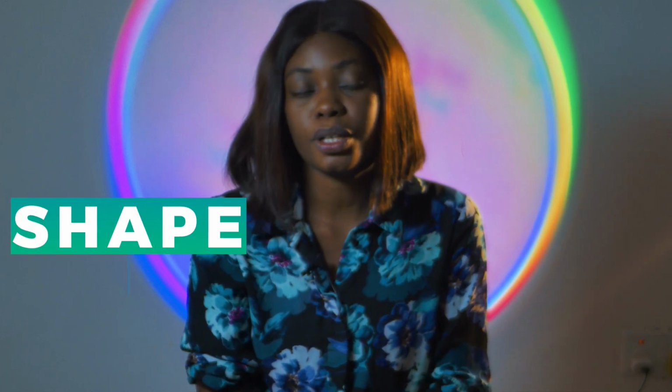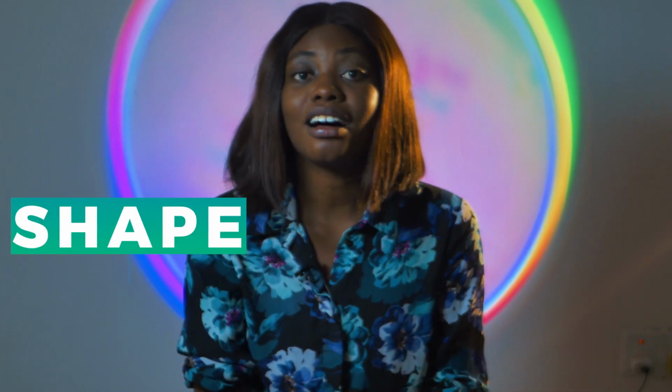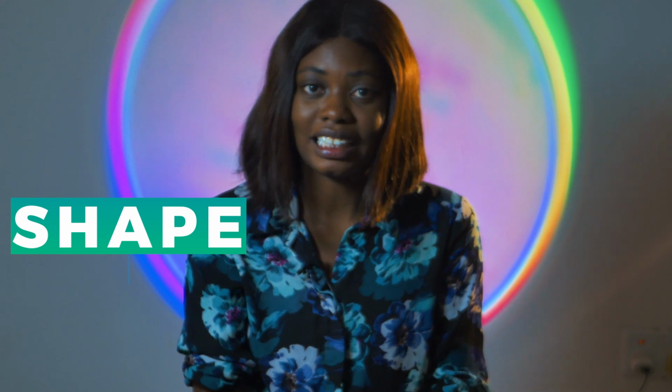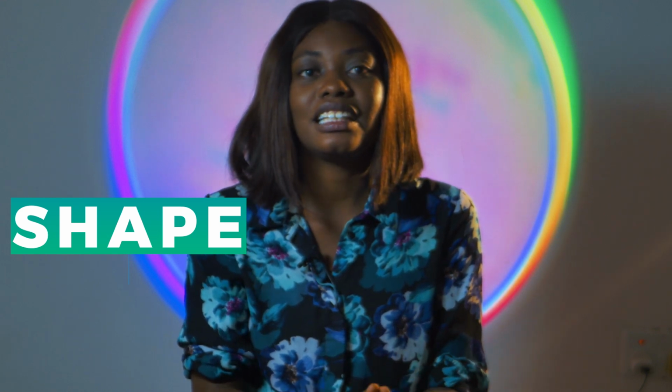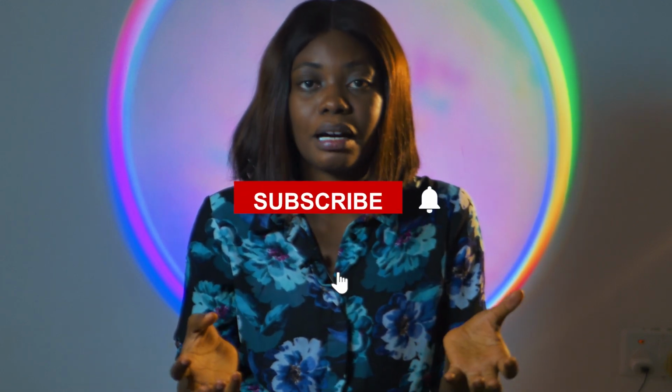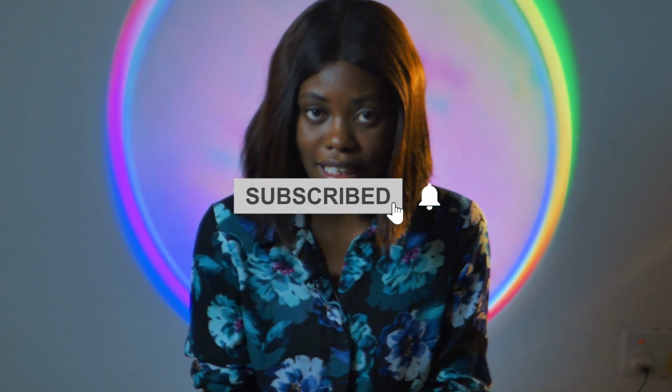The next element of design we're talking about is shape. Shape is the outline of any garment or any design, and it is what you see, how the form and the garment appears to look like. So shape can be inspired from different cultures, inspired from different eras, depending on what the designer intends.